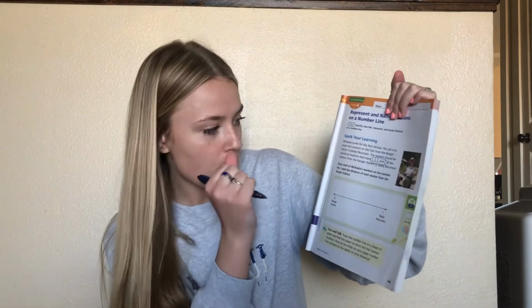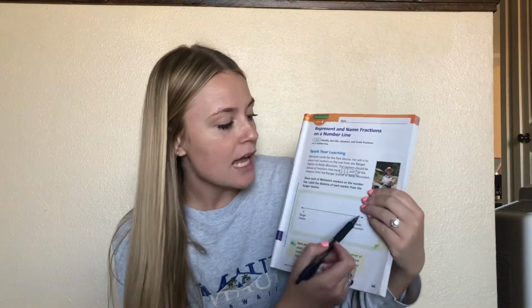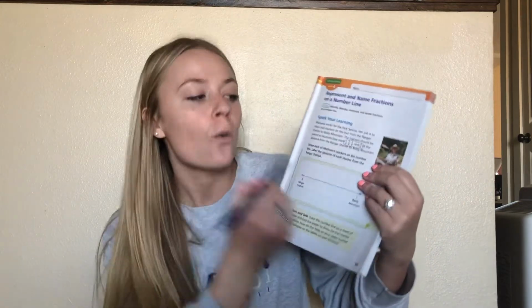So if she needs to place the markers at 1/4, 2/4, 3/4, and 4/4 of the distance, that tells me that our number line is going to be divided into 4 equal sections. How do I know that it's 4 equal sections? Well, the denominator is 4, and the denominator for all of those fractions is 4.